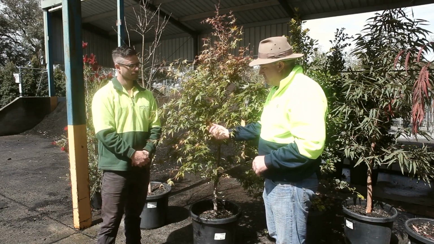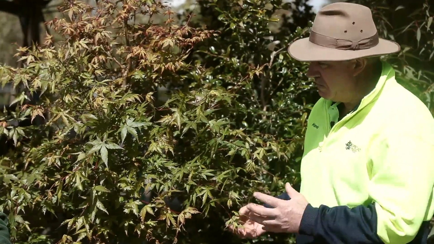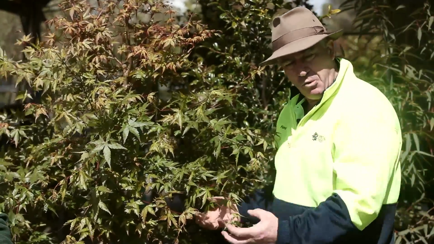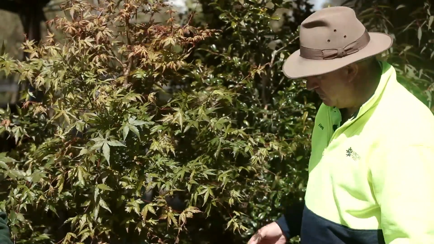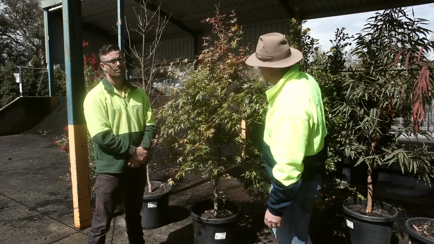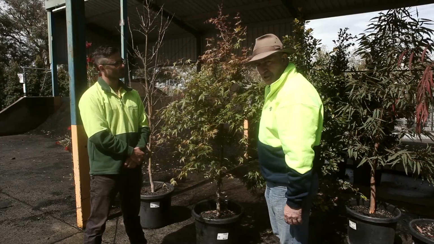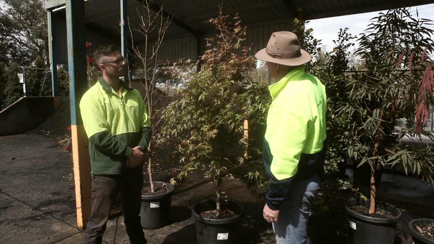Through photosynthesis, this tree will be really working hard, developing energy for itself, and the more we can do that, the more self-sufficient that tree becomes. Again, we've got that dominant leader all the way through, as straight as we can keep it, and then this triangular structure that we try and develop here.